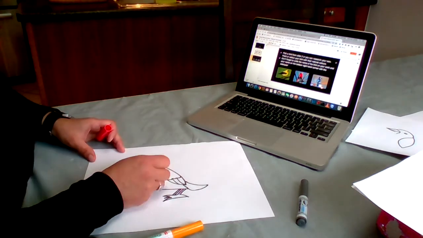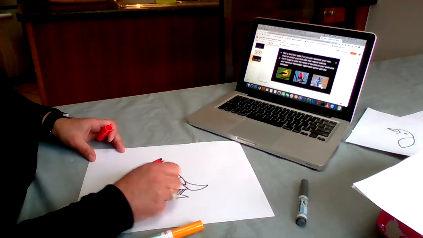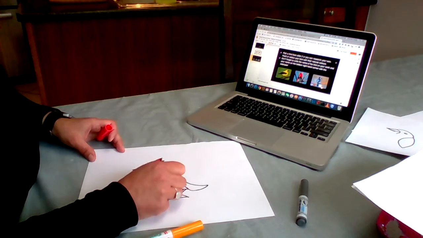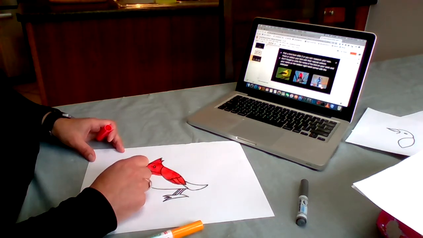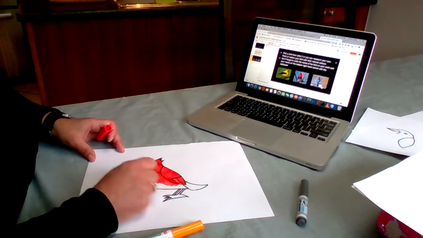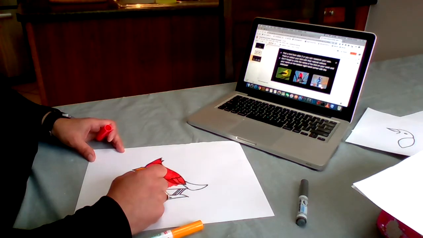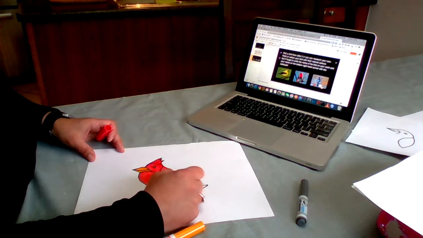The majority of cardinals are just a nice bright red. And these are new markers that we picked up yesterday. We are in desperate need of some new markers, so that's why it's working so well. But if you don't have markers, you can use crayon or pencil crayon. And this one's an easy one because it's pretty much all one color.